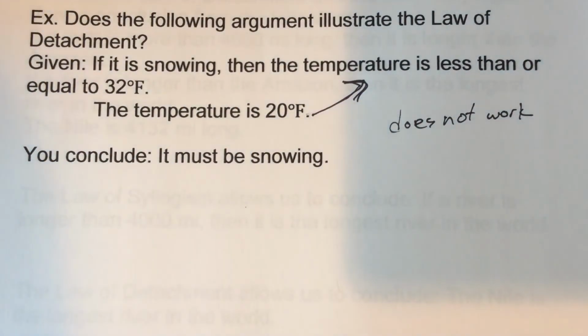Just because it's 20 degrees doesn't mean it's going to snow. It just might be cold. However, if it's snowing, then it has to be cold. You don't see it snowing in the middle of July. It has to be cold for it to snow.